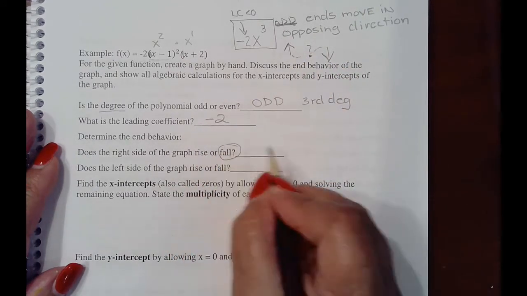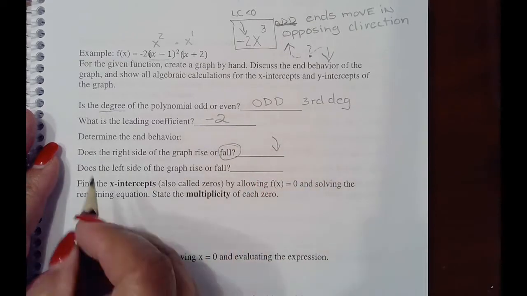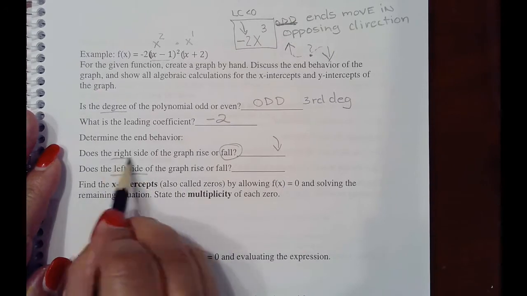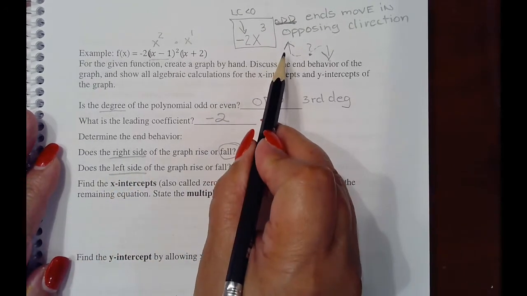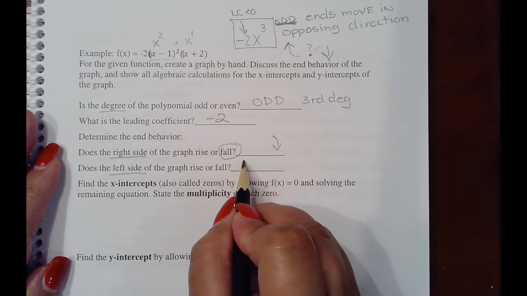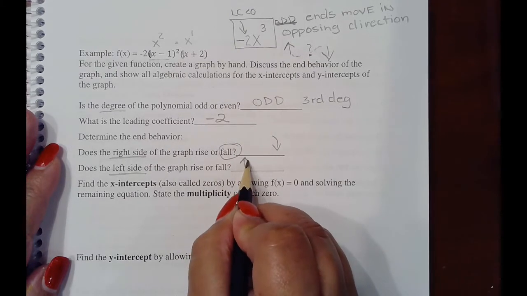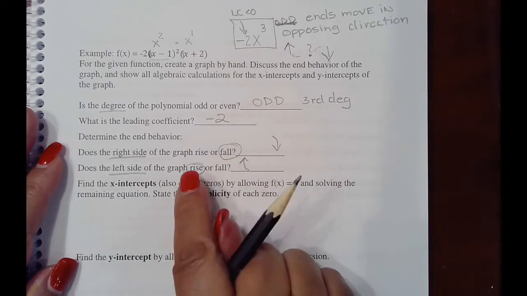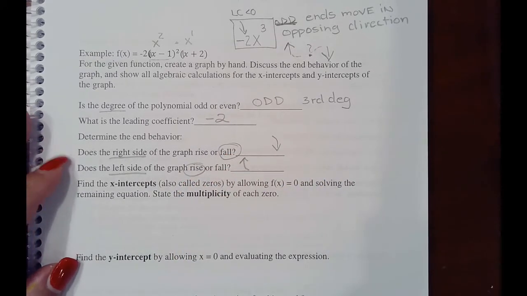It falls. It goes down. Does the left side of the graph rise or fall? So this time we're talking about the left side. This is the left side, and it goes up. So it rises. Something goes down, it's falling, and something goes up, it's rising.